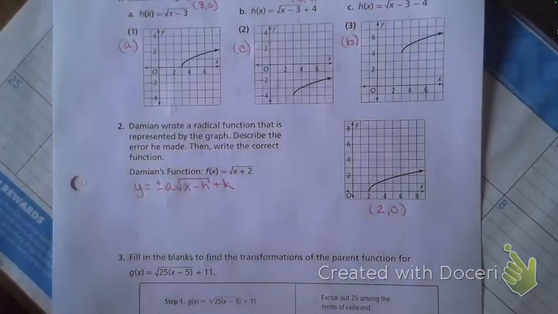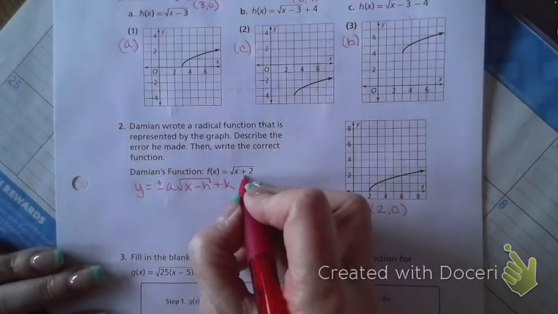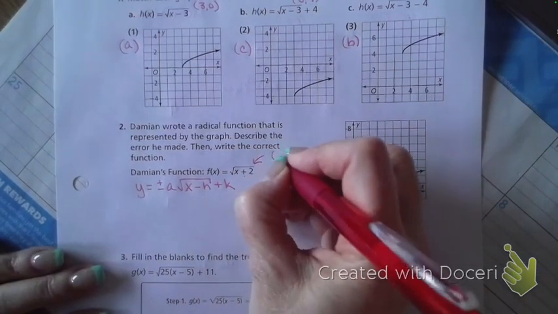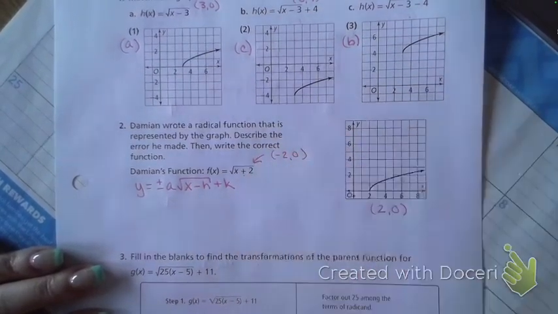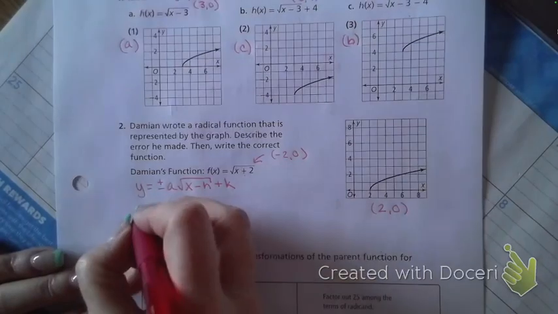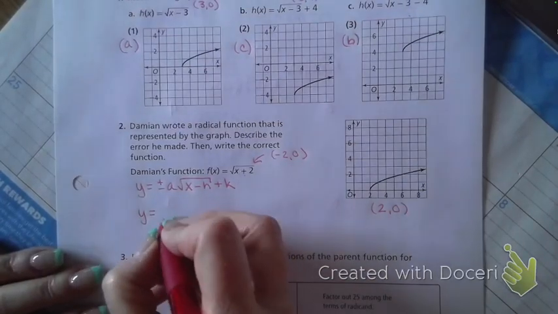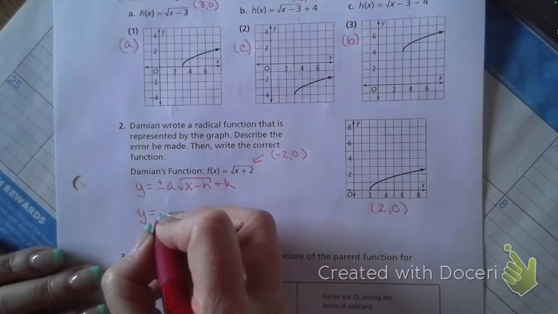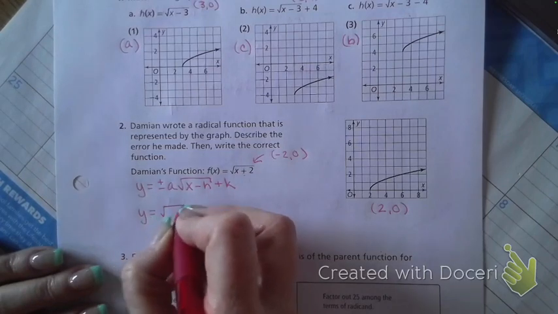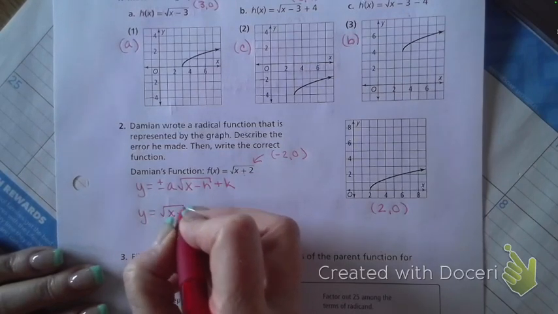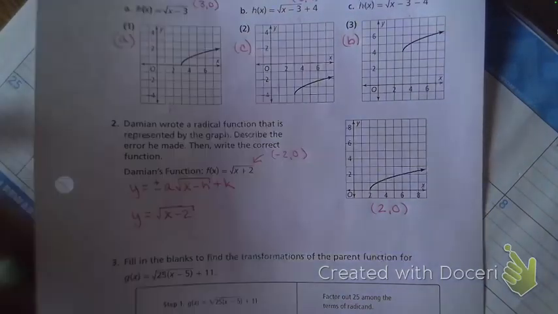Okay, so what's wrong with his? It's supposed to be seven. It should be, his HK is negative 2, 0, isn't it? Yeah. Okay, so the correct equation is y equals what? Square root of x minus 2. Square root of x minus 2.